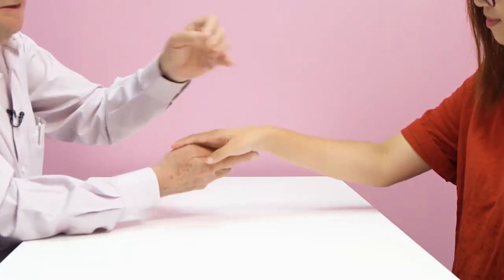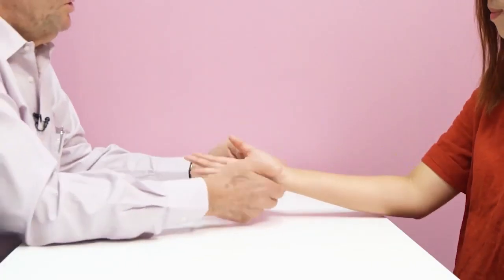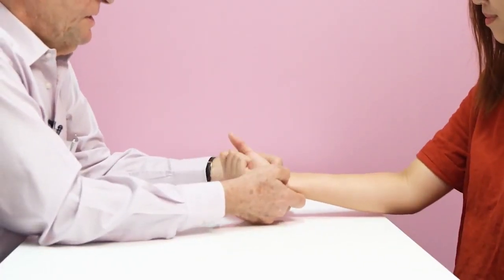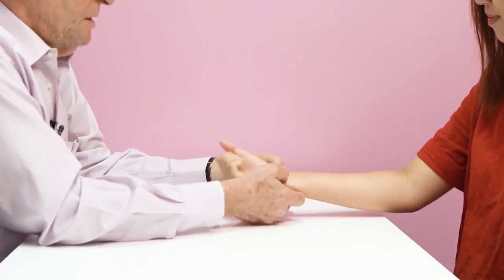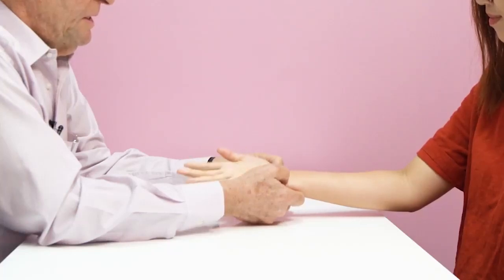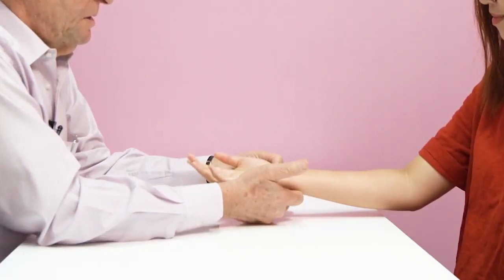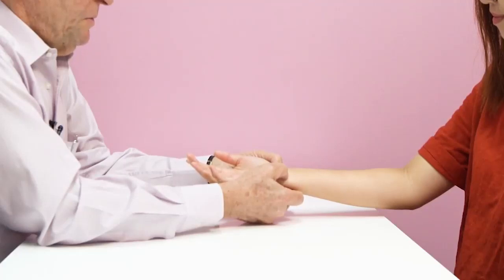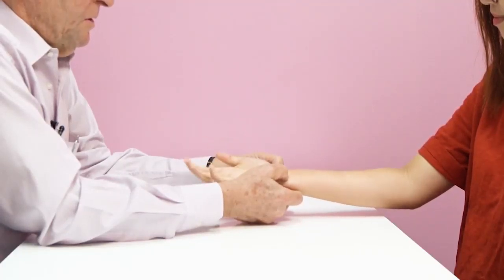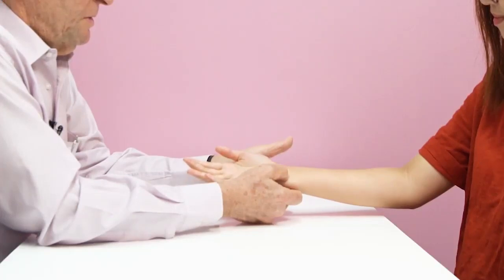and that side. Now, what I want you to do, open and close the fingers, open, leave it open. Okay, open and close, open, leave it open. Terrific.